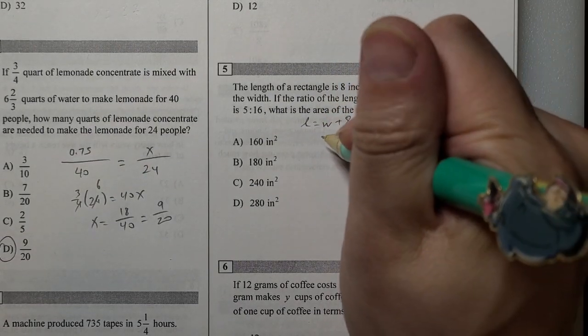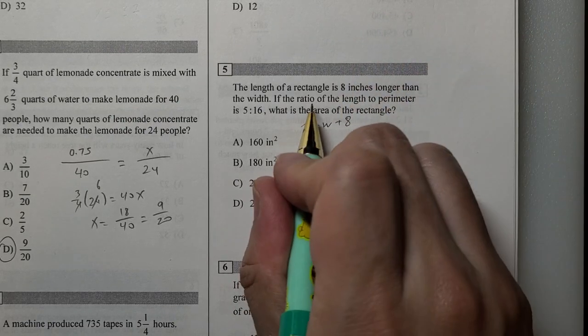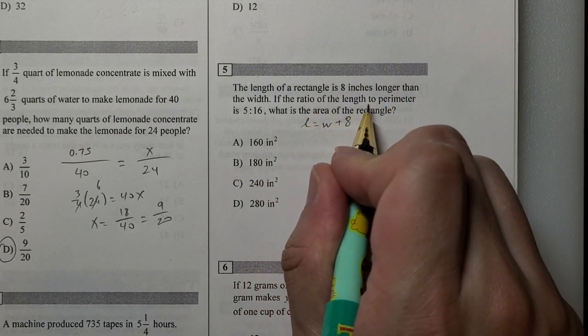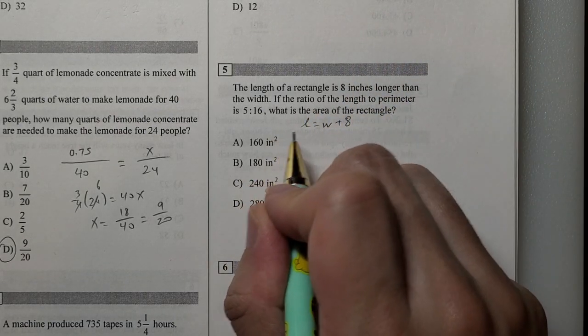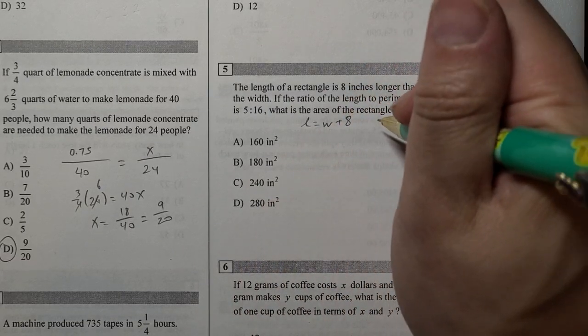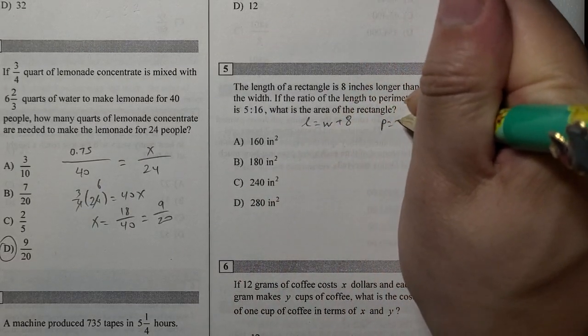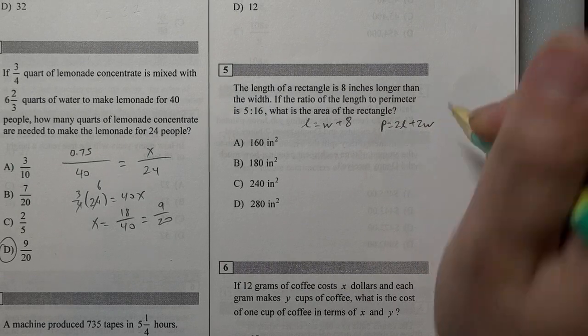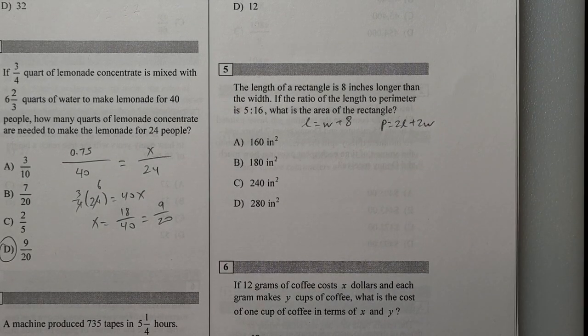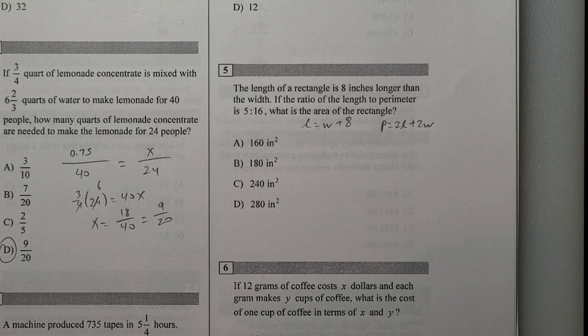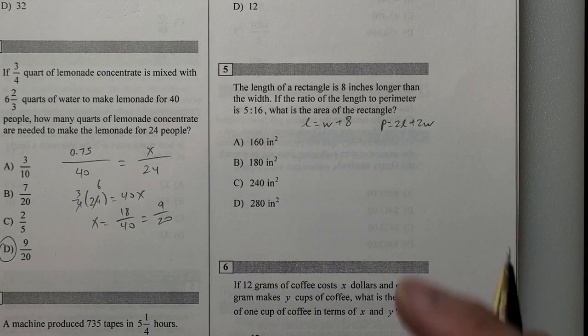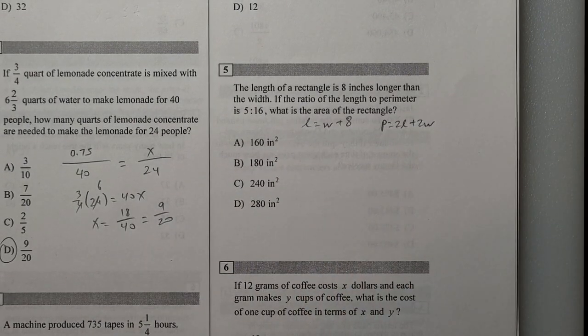Okay, so the ratio of the length to the perimeter is 5 to 16. So perimeter is 2L plus 2W, 2 times the length plus 2 times the width, because this is a rectangle. Yeah, add up all the 4 sides. The two opposite sides are the same length. They're congruent.